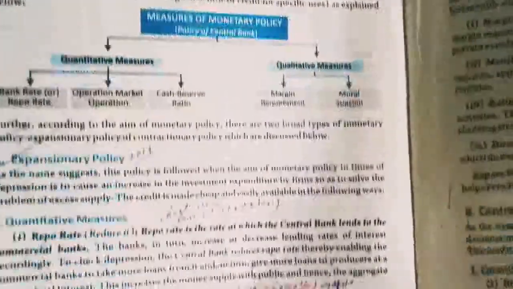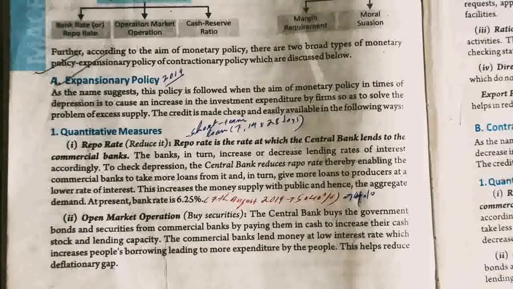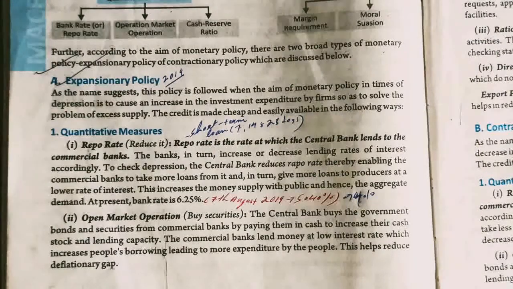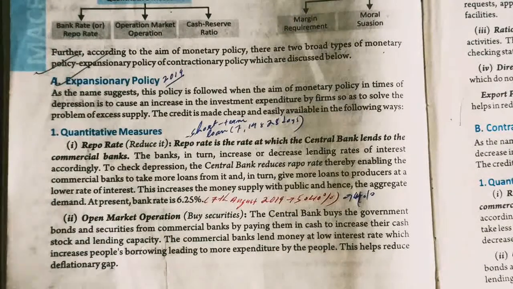Now, monetary policy is of two types. One is expansionary policy and another one is contractionary policy, okay? So first we will discuss expansionary policy. Now the word expansionary itself implies to increase or to raise aggregate demand, isn't it? So expansionary policy is applied in times of depression, okay? Depression means when there's a low period of income, output and employment, which means there's a low period of aggregate demand, okay?